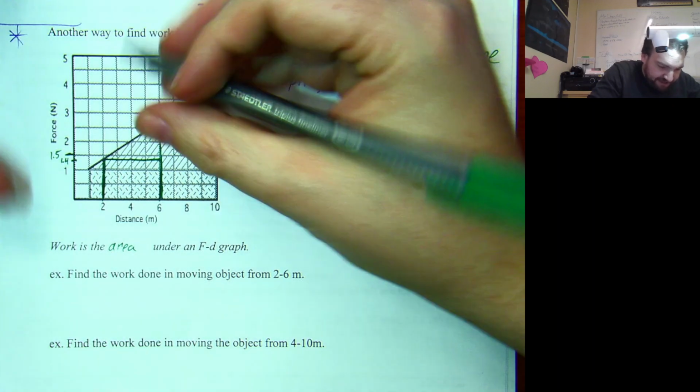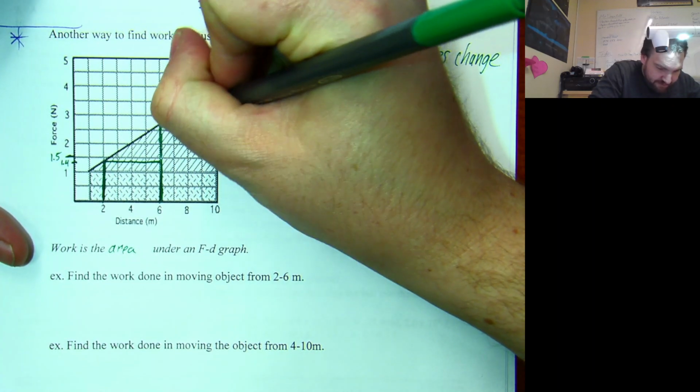So if that's 1.4, what else are we going to have to estimate here? Because we're going up to 6. 6 ends right there. What might this value be? If you called that 2.7, you'd be reasonable. If you called that 2.75, also reasonable.